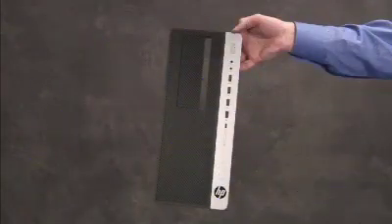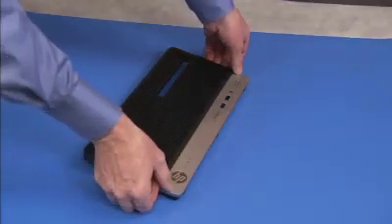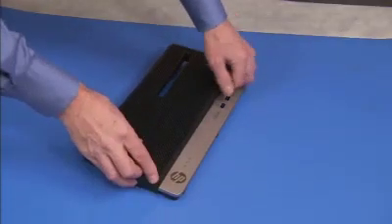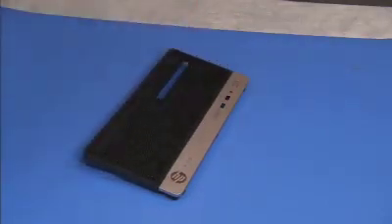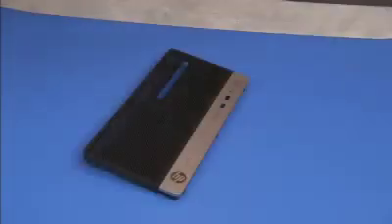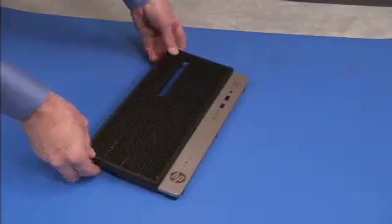Some units will have a dust filter bezel attached to the main bezel. To replace the main bezel or the dust filter bezel in these units, pry the 2 bezels apart until they separate. If installing a new dust filter bezel, press and snap the dust filter bezel onto the main bezel until all edges of the bezels are flush.